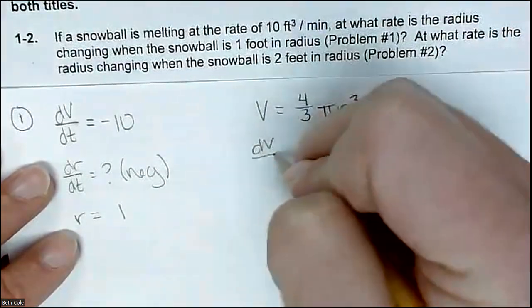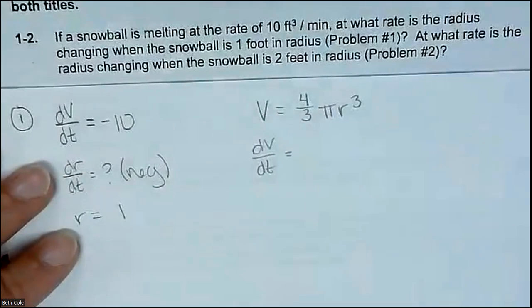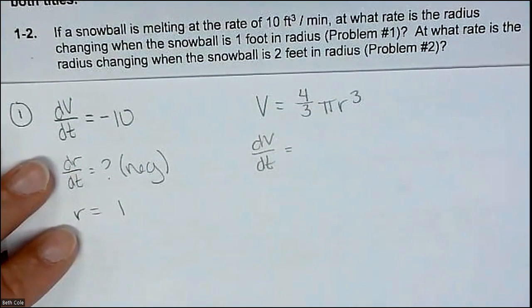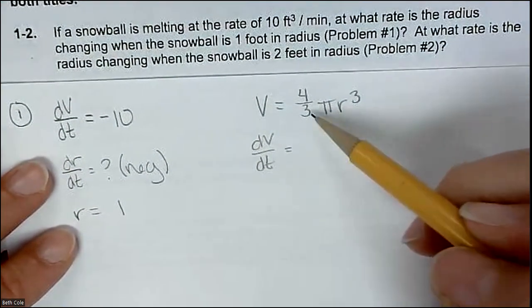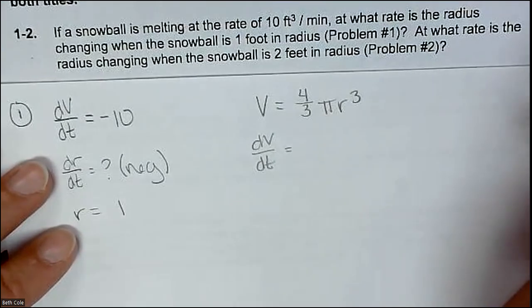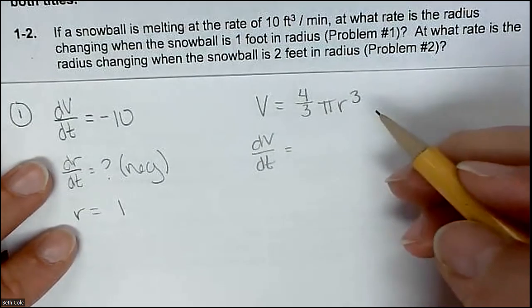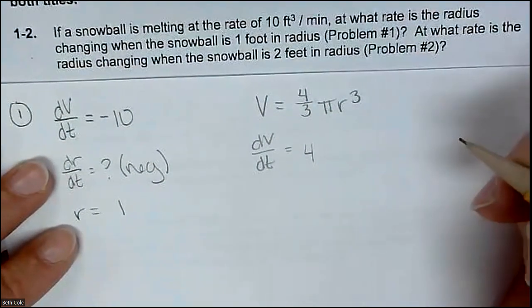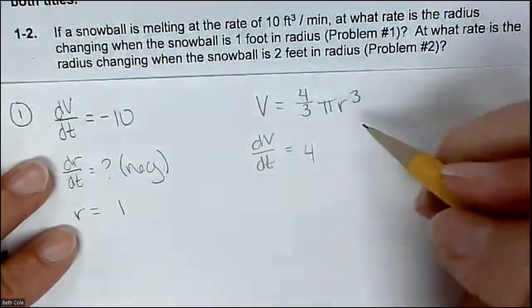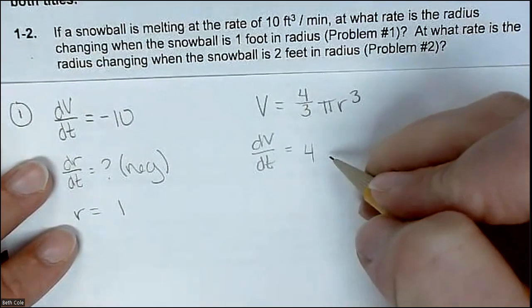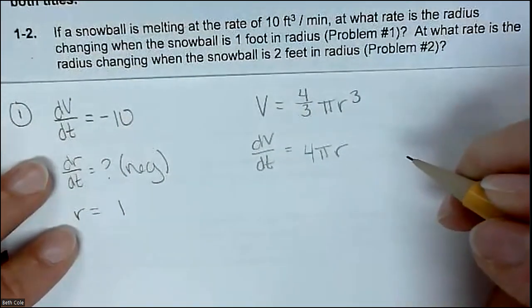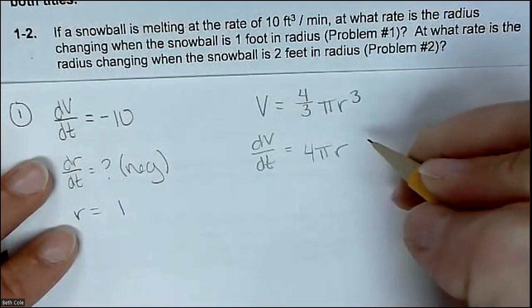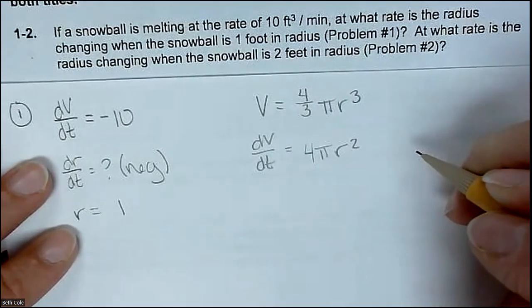And now we're gonna do the derivative. So dv dt equals, and what would be that derivative? You're gonna do a power rule. Four, what happened to the threes? Yeah, they canceled. Pi r squared, good. Having to like pull teeth here, that's fine. Not done yet.